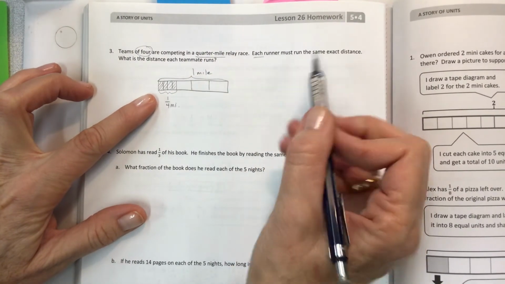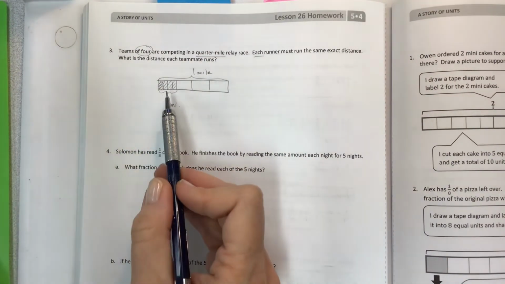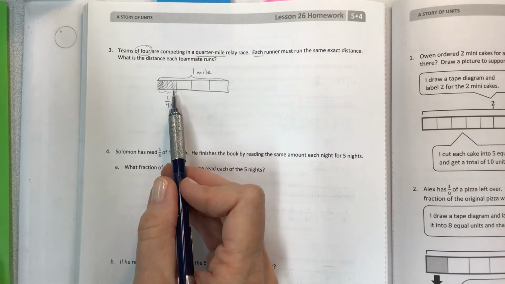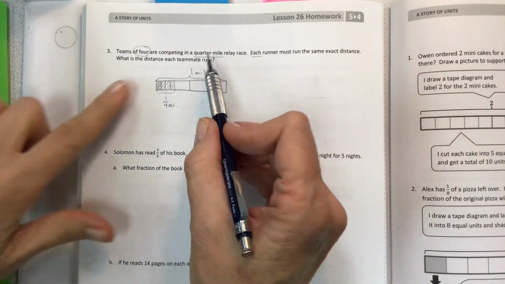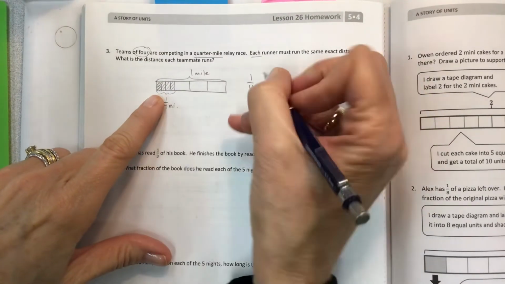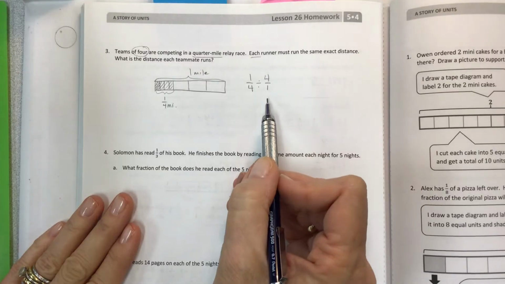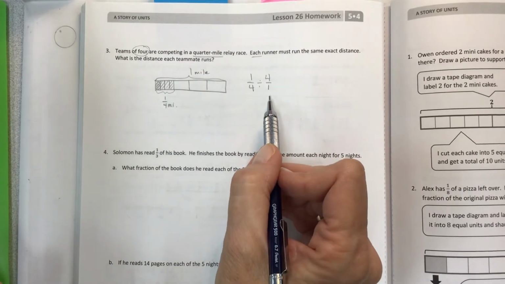So each runner has to run one of those sections. So your model should look like this, and then you can write your statement that it's the 1/4 being shared by 4 people. Go ahead and put your whole number, if you didn't already, over 1.